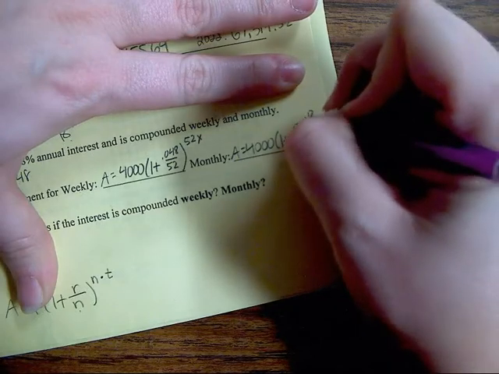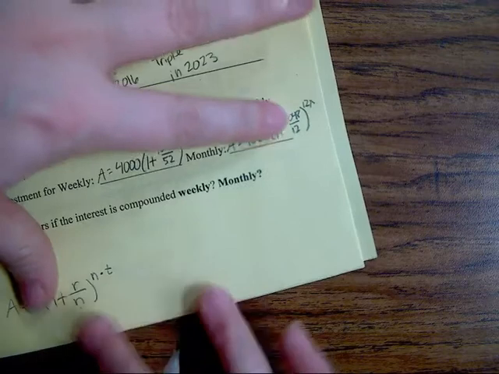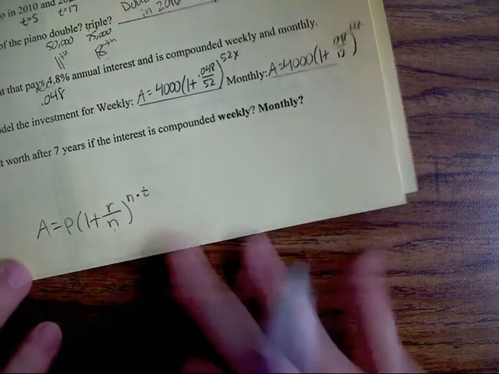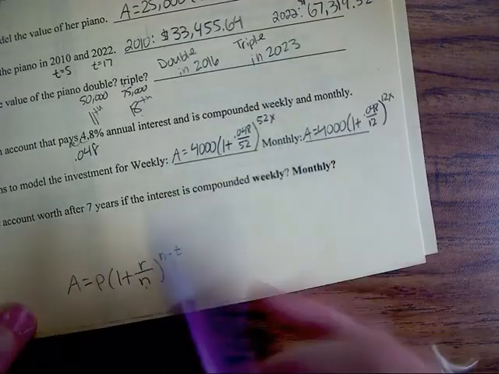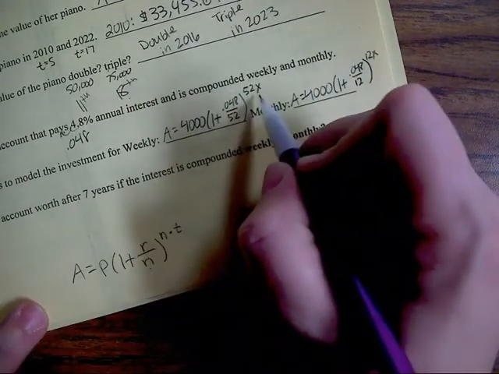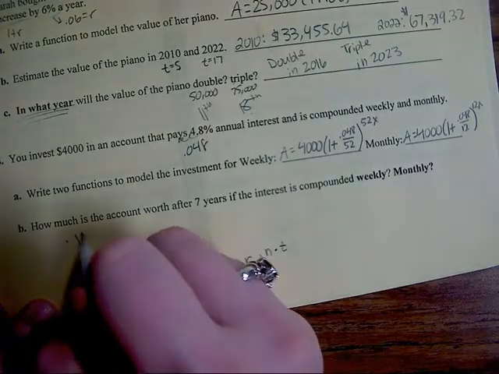And we're going to raise it to the 12x. Okay. Those are our equations. Part B wants us to use those equations to figure out how much we're going to have after 7 years in both situations. So if I'm being compounded weekly, so this is the first one, I'm going to replace that x with a 7. All right, so I'm going to put a W for weekly.